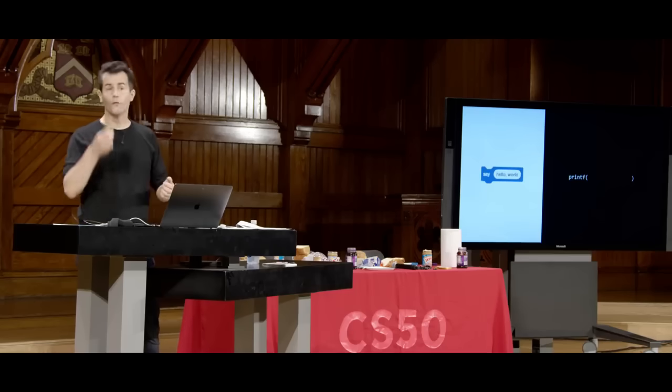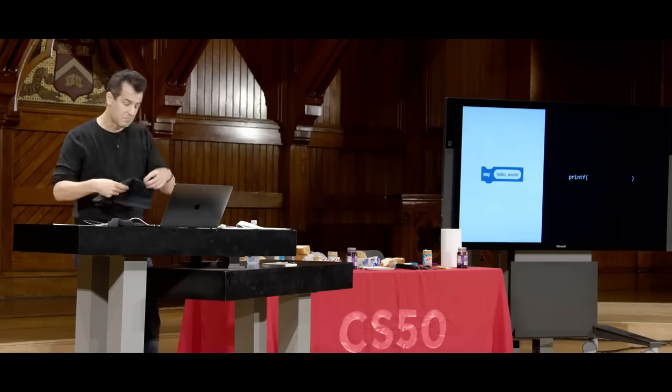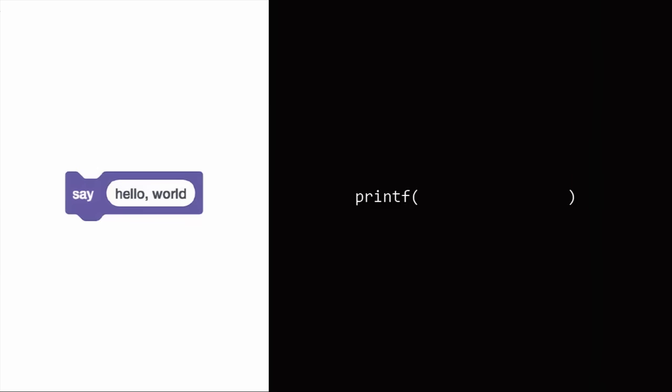The function, or the verb, is actually not called print. It's called printf. And the F stands for formatted. And it just means that in C, you can actually format your text in different ways. So we'll see that before long. And it turns out that you don't just write hello world between those parentheses like we did in Scratch. You also actually have to surround them with double quotes in C. OK, not such a big deal, but something you didn't have to do before.